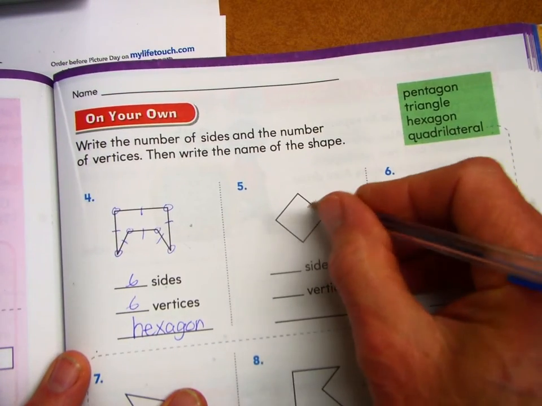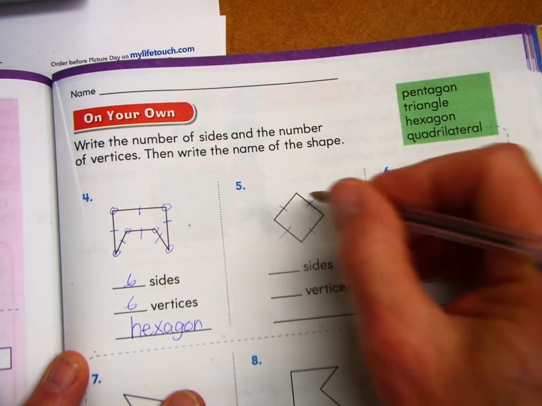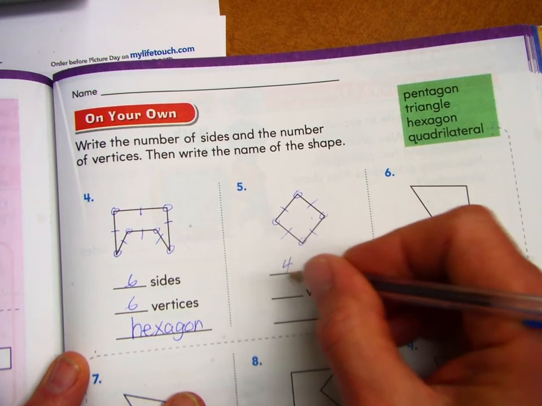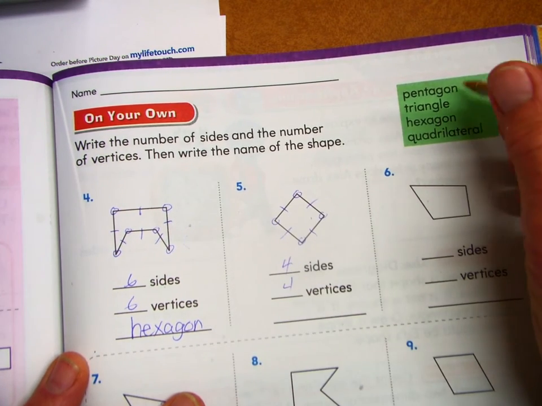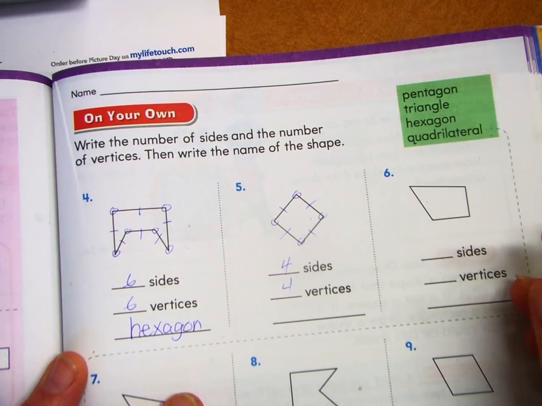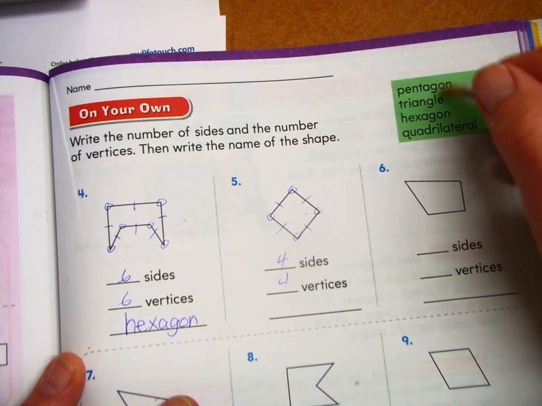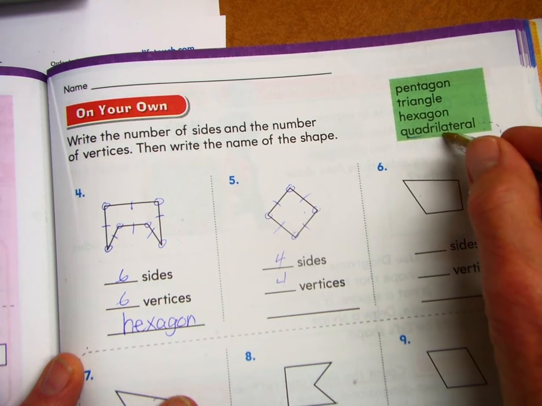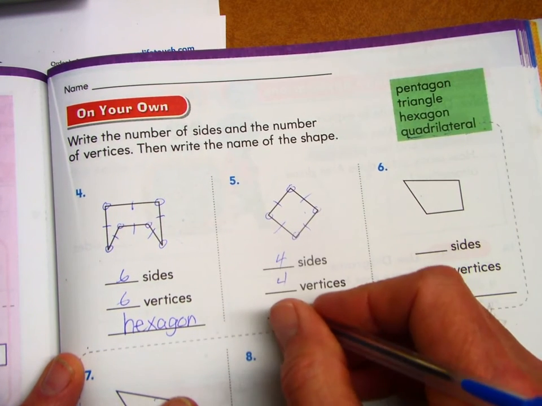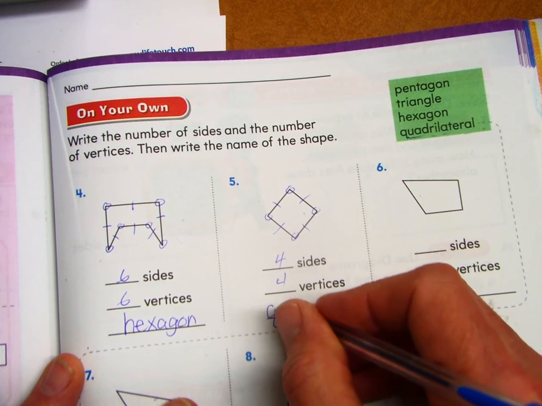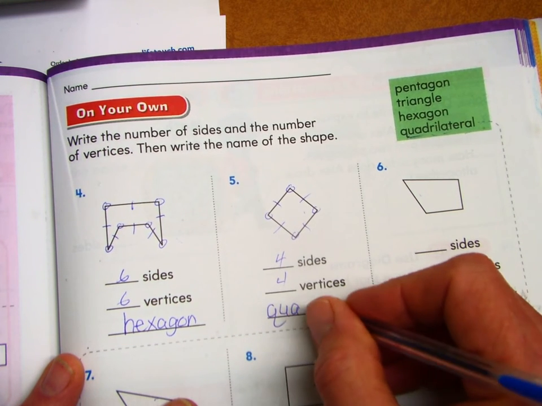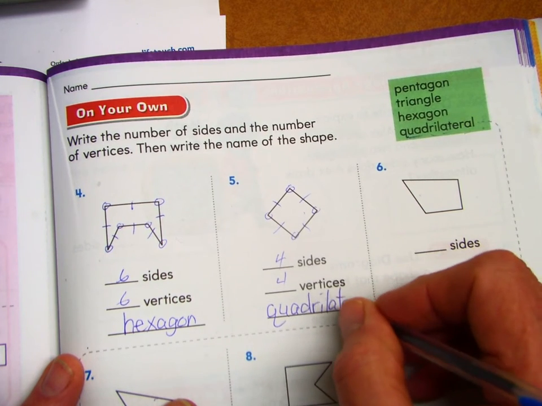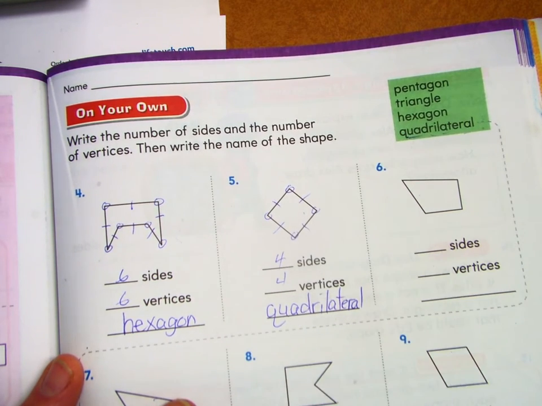Okay, so we got how many sides? 1, 2, 3, 4. How many vertices? 1, 2, 3, 4. Which of these shapes has 4 sides, 4 vertices? It doesn't matter if they're all the same or not. Which one? Quad, like quattro. Quadrilateral, like the word quattro, 4. Quadrilateral. You should have had it already, right?